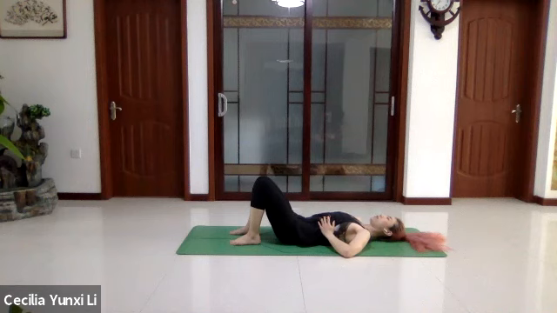Just feel your side ribs widening and expanding. And exhale, just allow your hands to release your ribs back to the beginning.